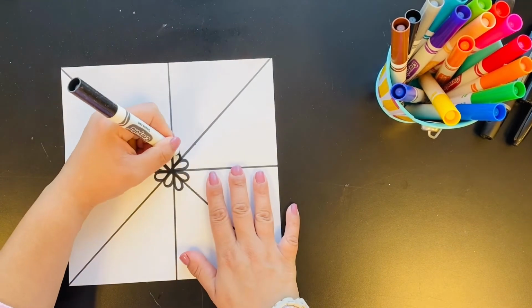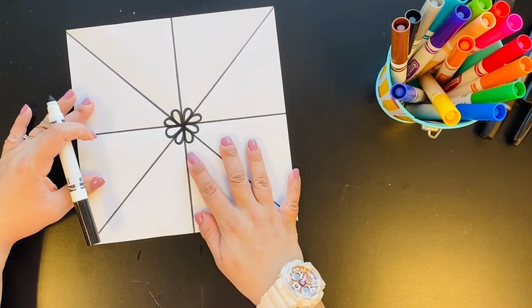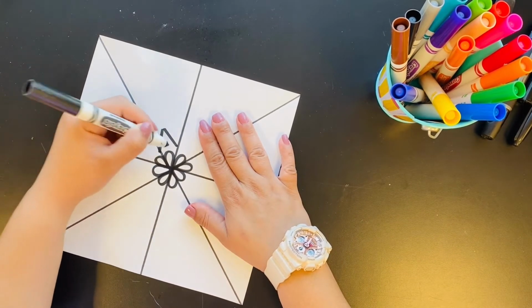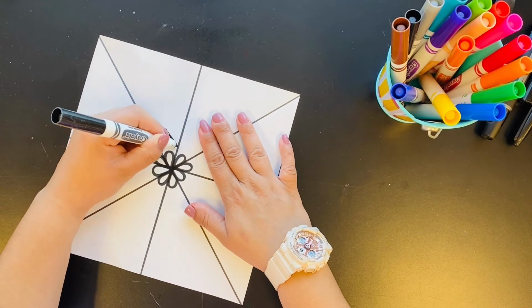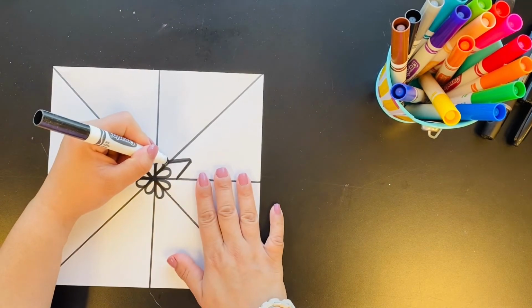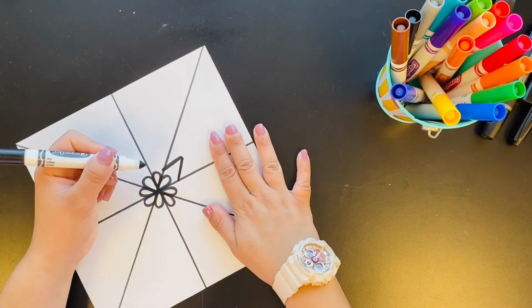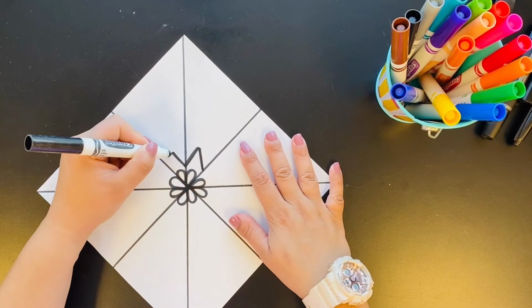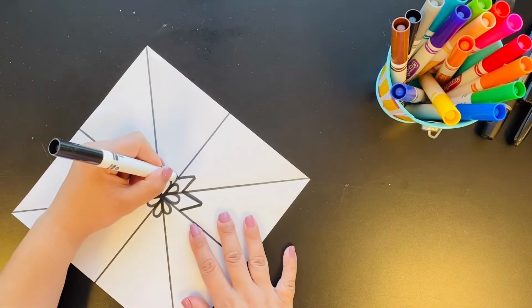Make sure that each element that you draw on your design is repeated with the same size and shape on each of your sections. You will continue designing and creating the same thing on each section all the way around.